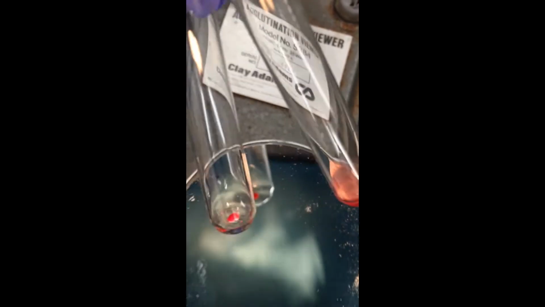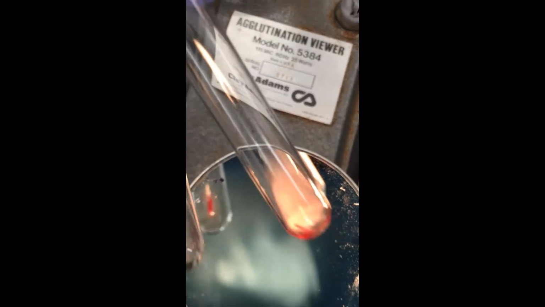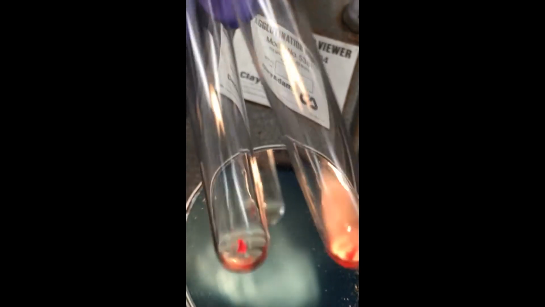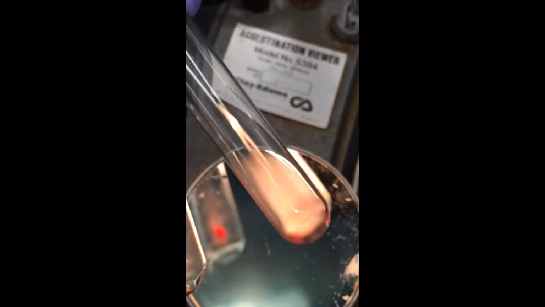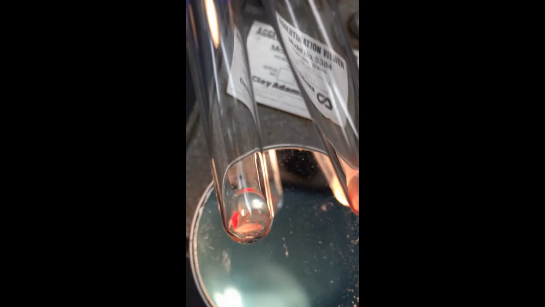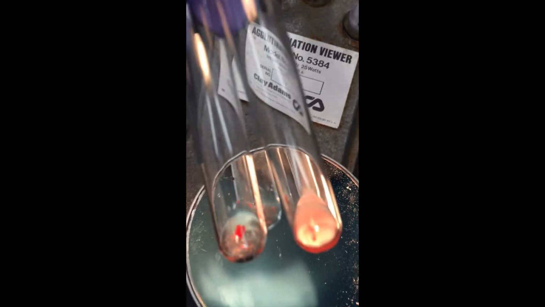Tubes 15 and 16. Tube 15 is on the bottom or the left.